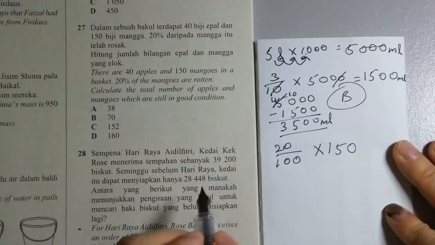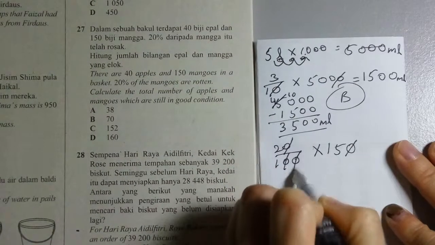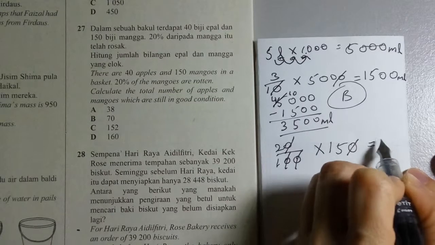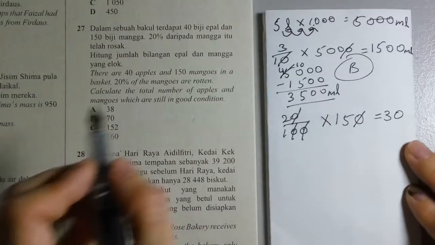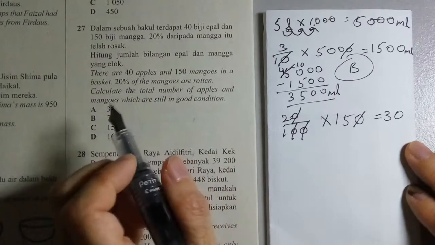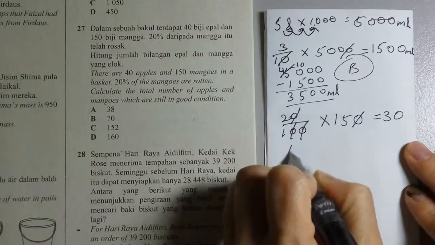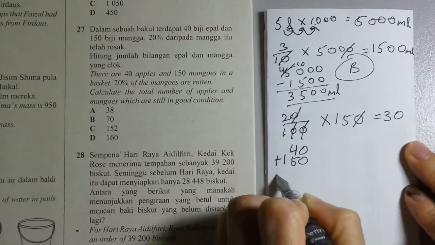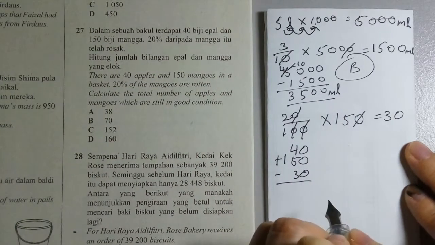150. I have a 0 I could cancel from here. So it's 2 times 15, which would be 30. So 30 mangoes are rotten. And now they want the total number of apples and mangoes which are still in good condition. So that means it's 40 apples plus 150 mangoes minus 30 mangoes.